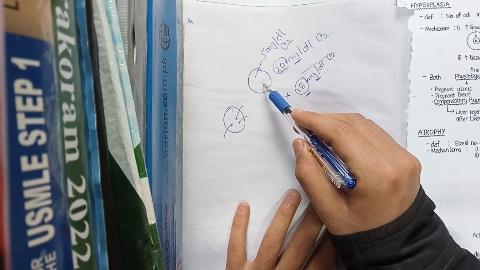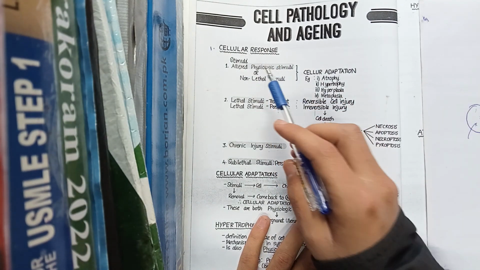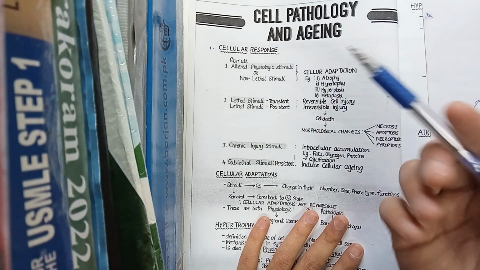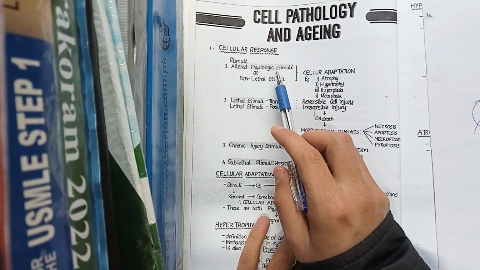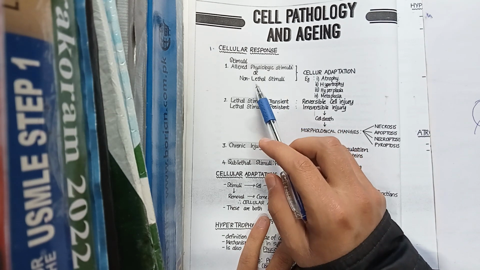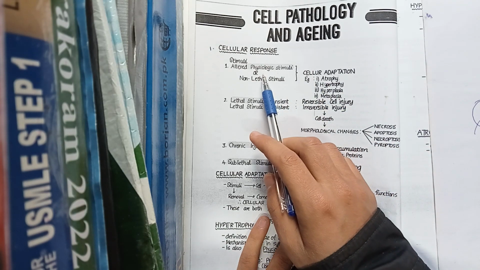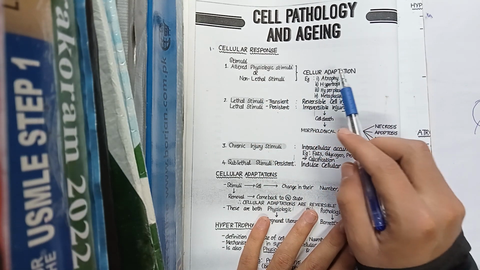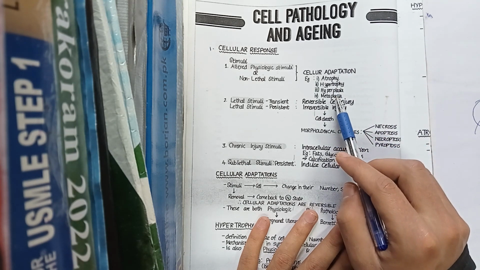Now the cell will show what type of response. This is called cellular response. When the physiologic stimuli is altered, the cell shows some response. When a physiologic stimuli is altered, it is called non-lethal stimuli. Physiologic stimuli alteration is called non-lethal stimuli. The cell would go for adaptation. How will the cell adapt? The cell will adapt through atrophy, hypertrophy, hyperplasia and metaplasia.